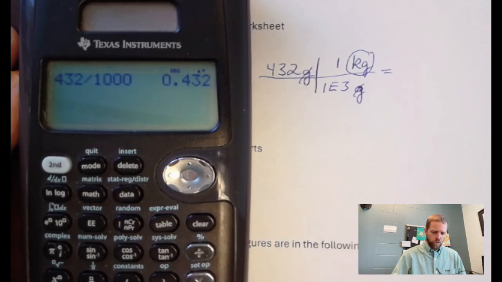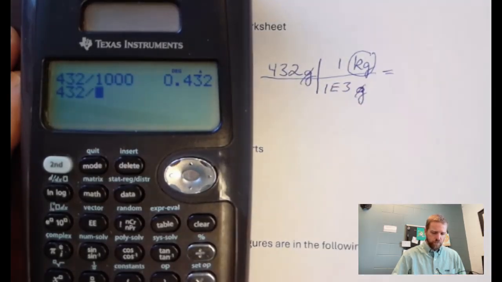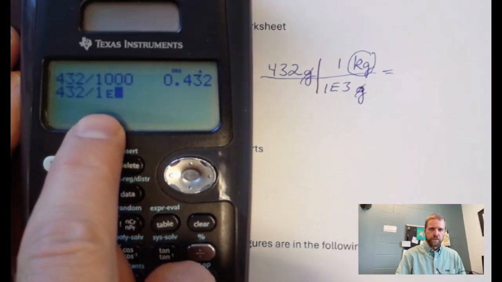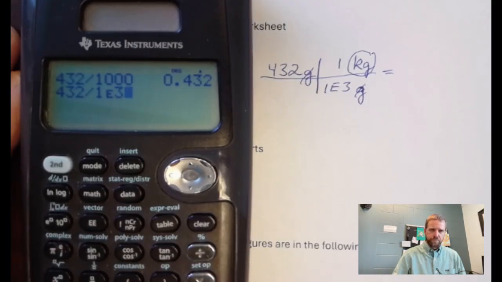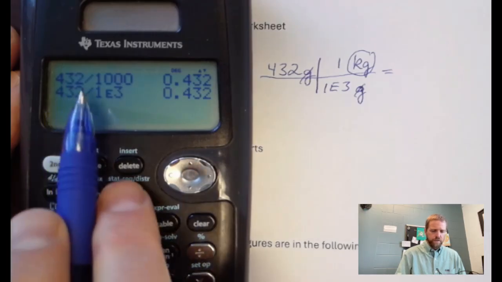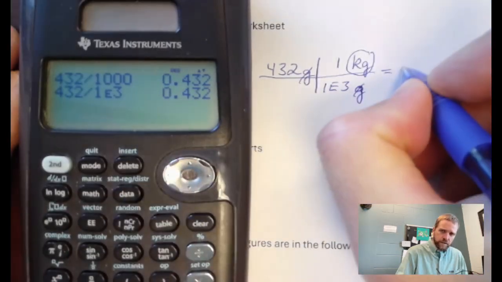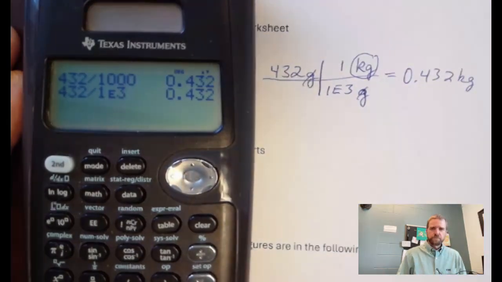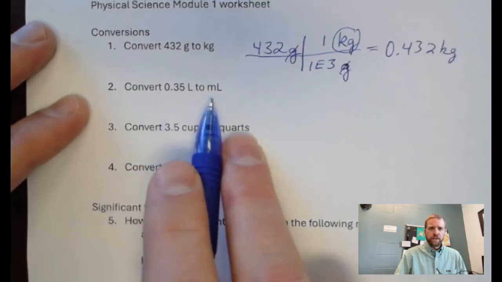hit enter, or you can use scientific notation where you say 432 divided by 1 and then the EE button. Only one E is displayed in the calculator, but it's the EE button. Then 3, and hit enter. It gives you the same answer, so you can put it in either way to get the answer, which is 0.432 kilograms.